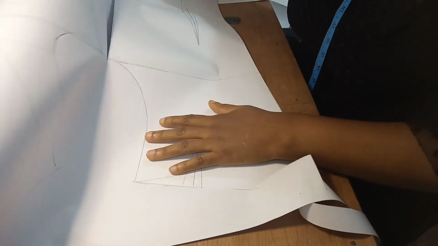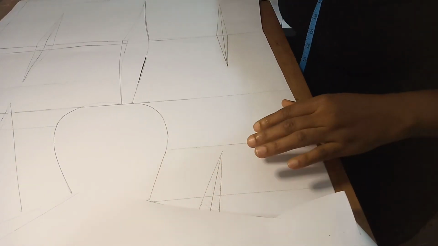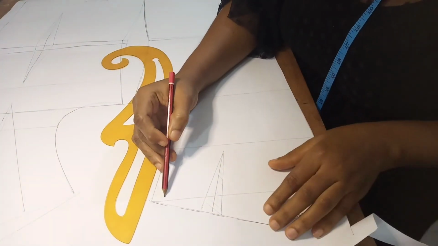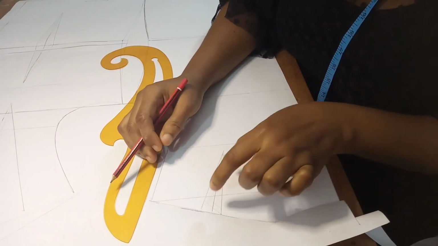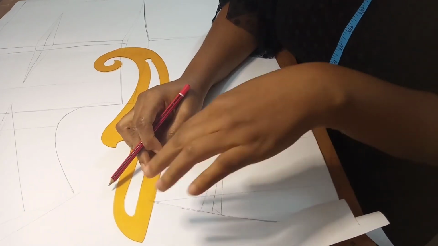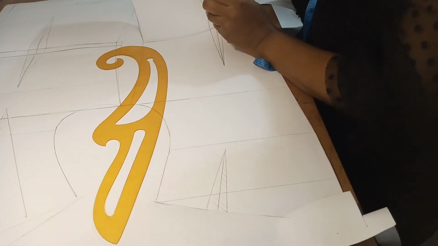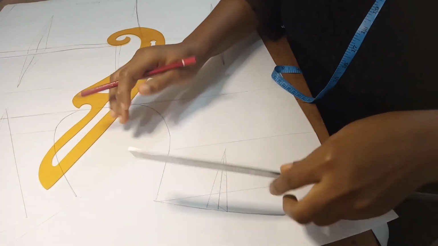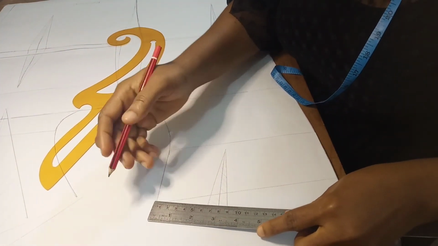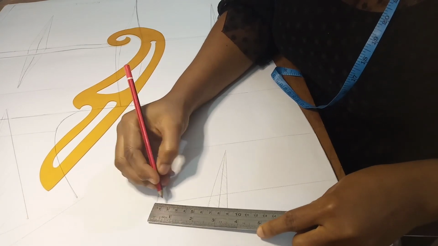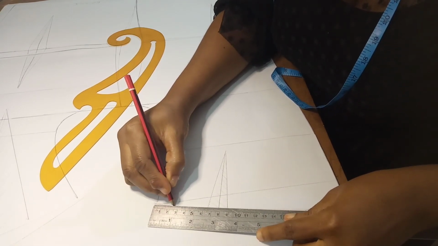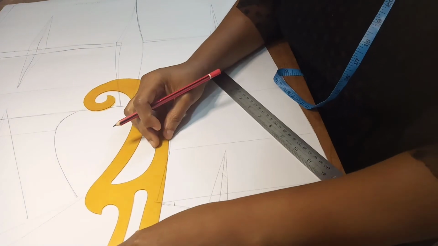Cut the shoulder line. I forgot, I'm supposed to remember we have excess 2.5 here on the shoulder line that we included. So if you don't want to take the darts, you can also measure 2.5 cm. You measure your 2.5 cm. This is it. You connect it back from this back line.